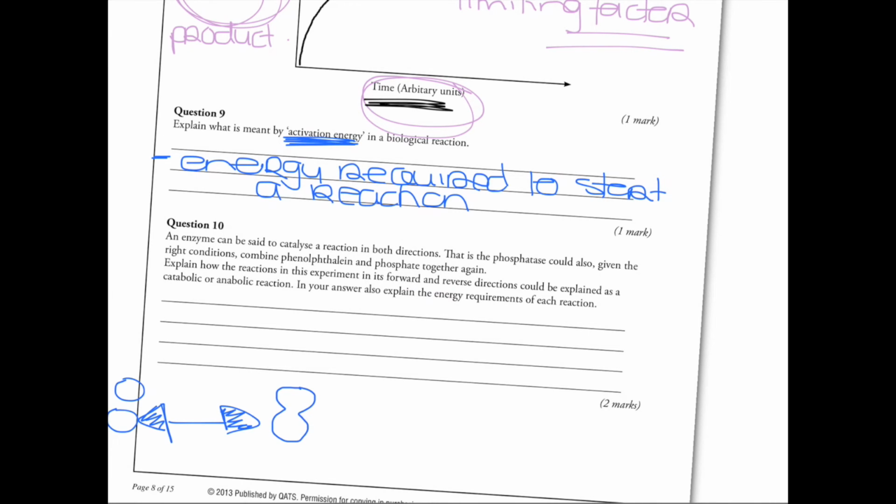Either way, it's still able to bind to both shapes, so it can go in either direction. That is, the phosphatase could also, given the right conditions, combine phenylalanine and phosphate together again.